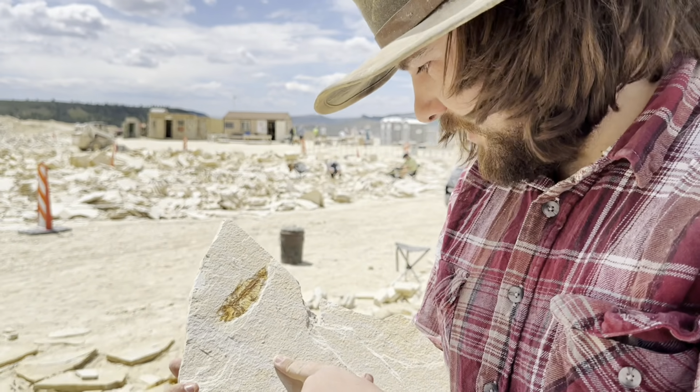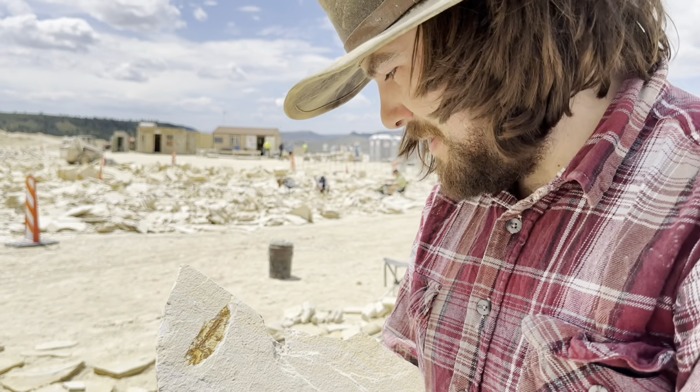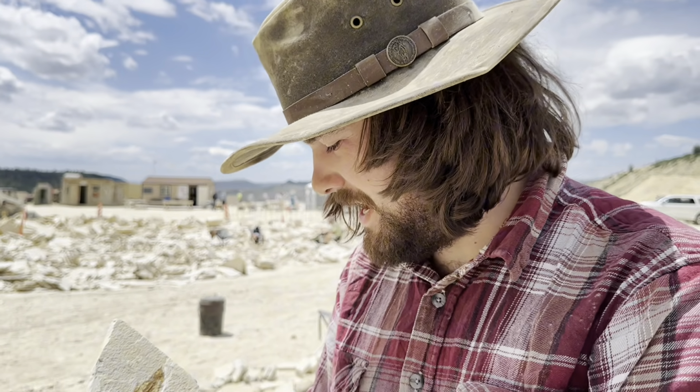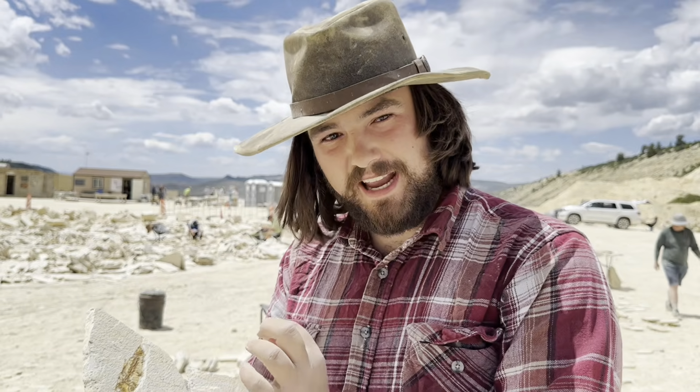Well, it's a nice fish, but the matrix, not so much. But what we can do is we can saw this slab and we can maybe make it a little bit prettier. Let's go try out the saw real quick.